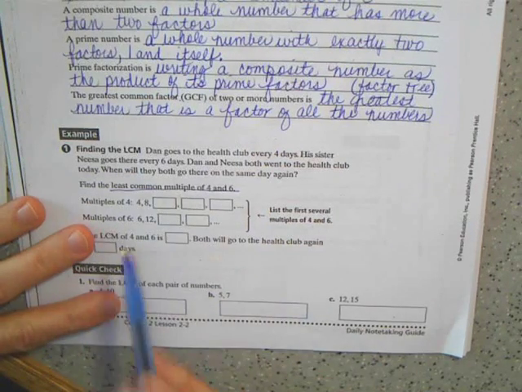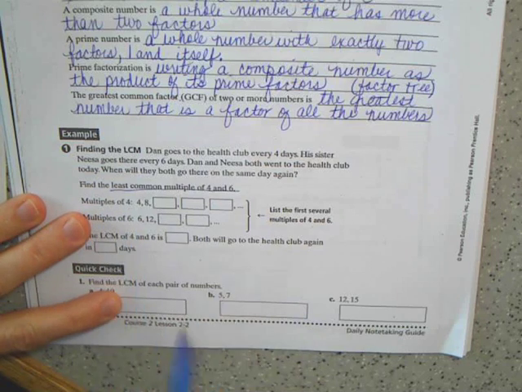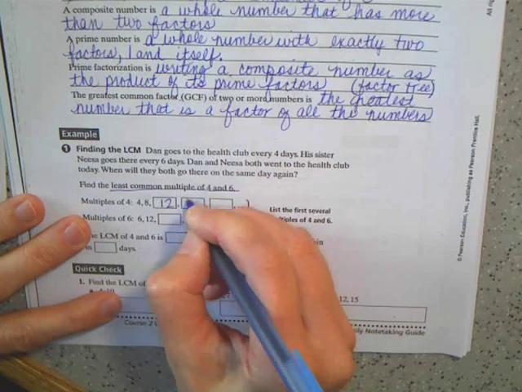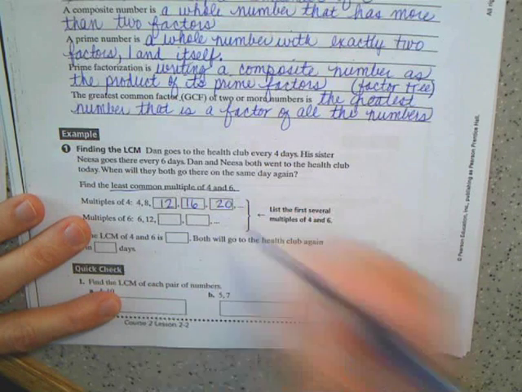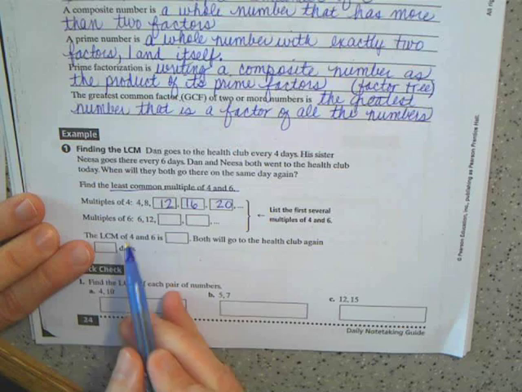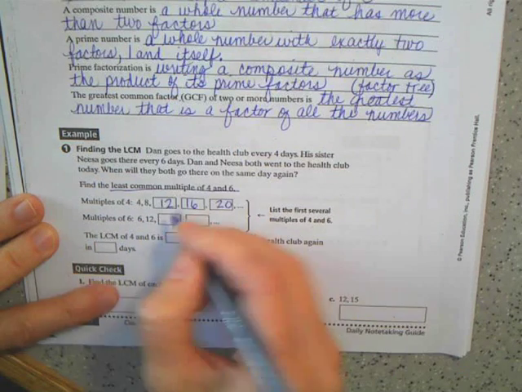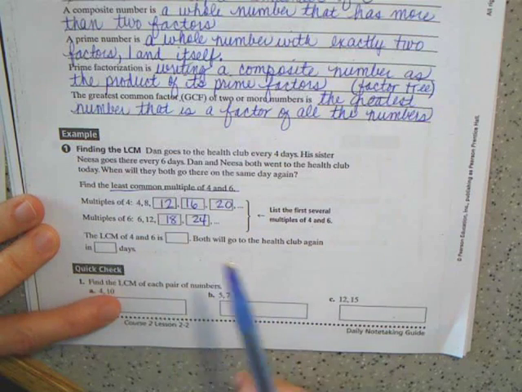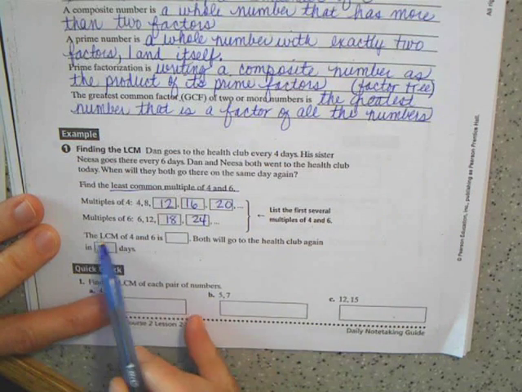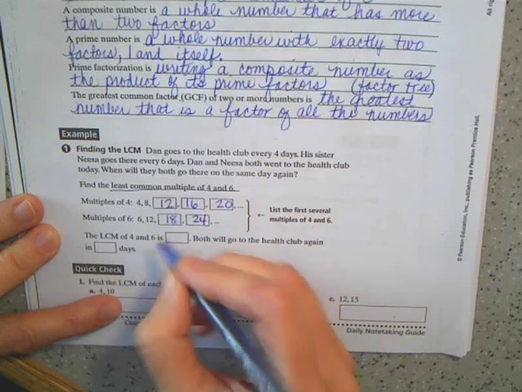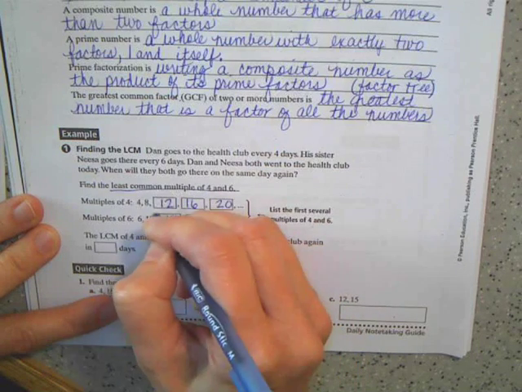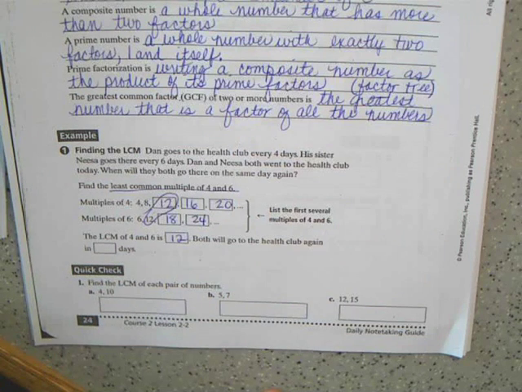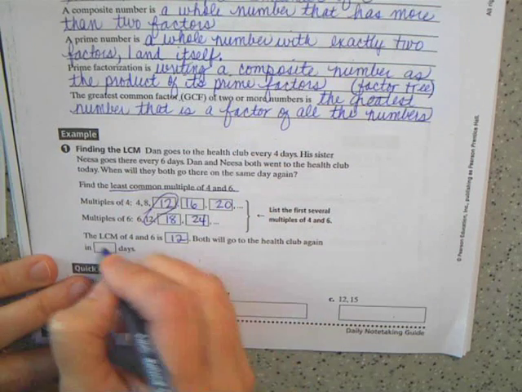So what I want to do is I want to list the multiples of 4. So they've started them out for you: 4, 8, 12, 16, 20, and you list a few. Multiples of 6: 6, 12, 18, 24. Okay, actually I can stop at 12. The least common multiple of 4 and 6 is 12, and some people like to circle them so they see them. So both will go to the health club again in 12 days.